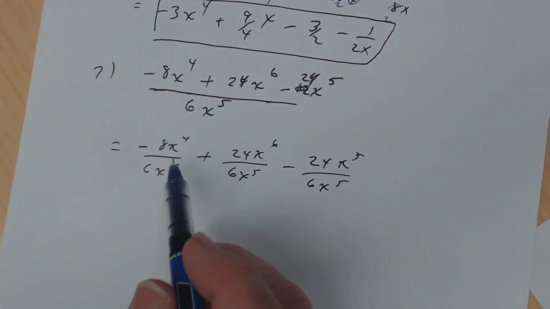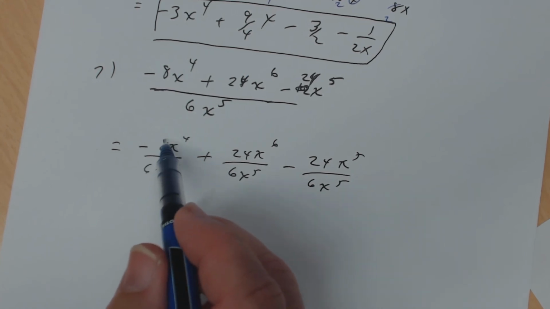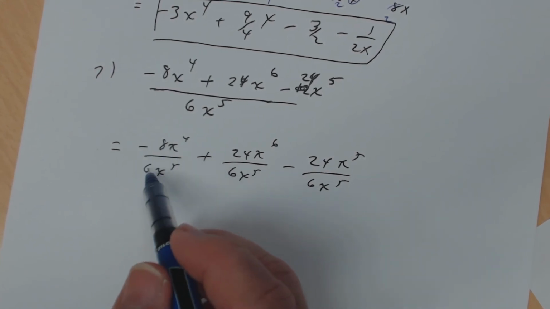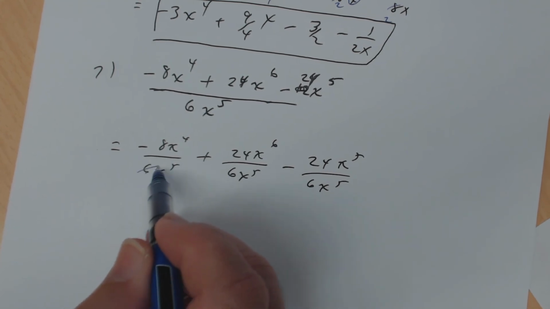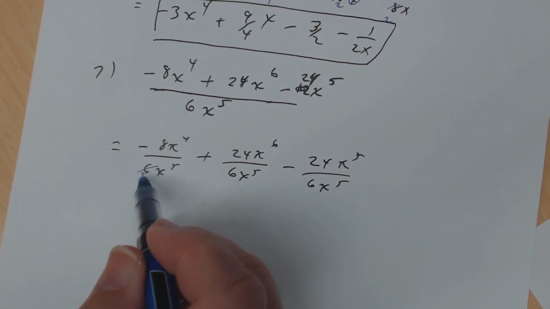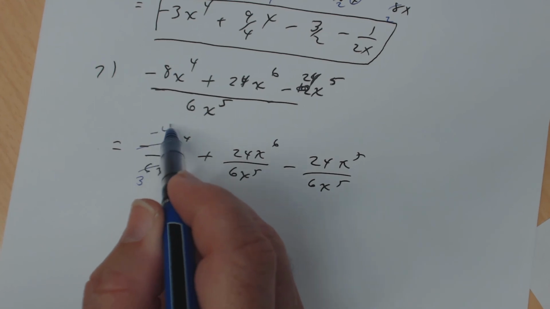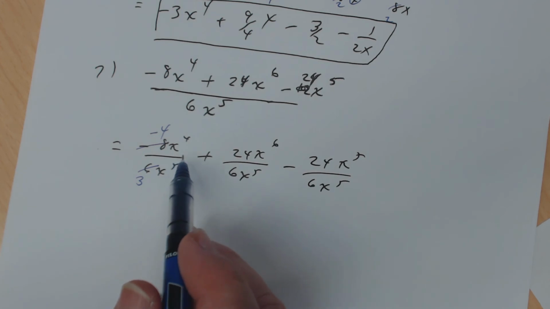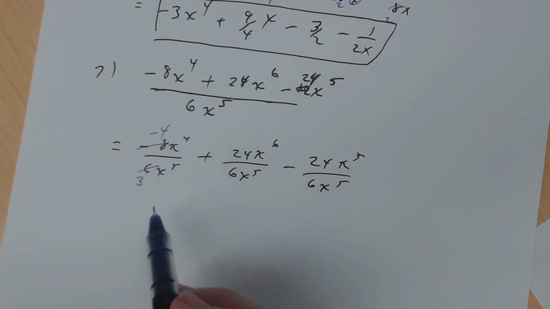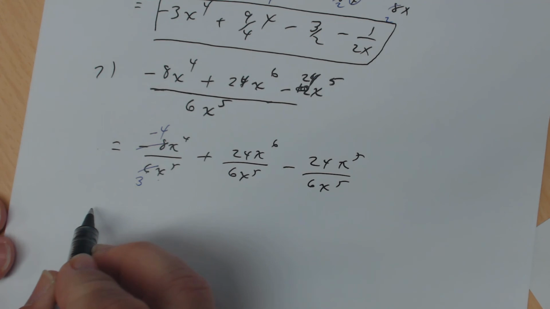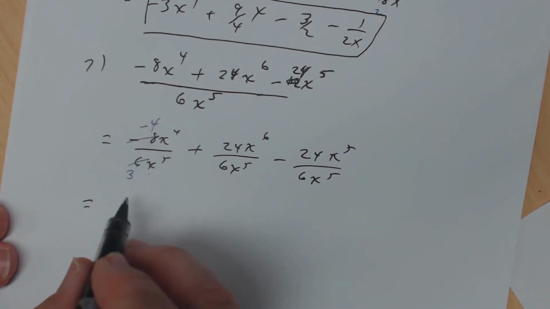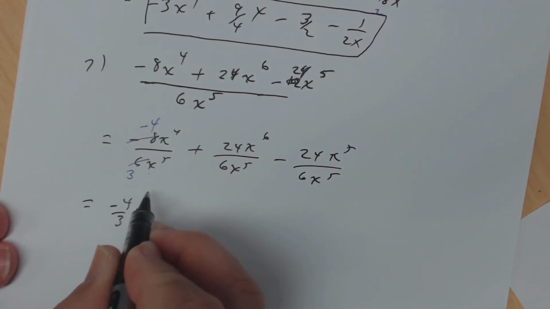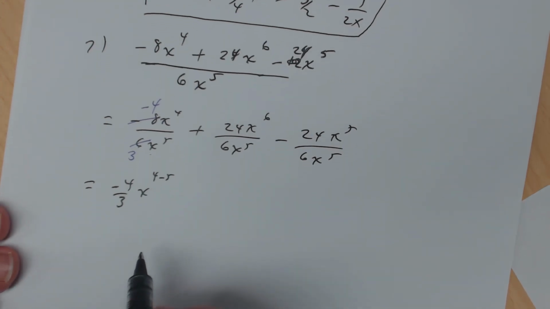Alright, here we have to be a little bit careful with this term. Here, I can reduce the negative 8 and 6. They're both divisible by 2. So 2 into 6 is 3, and 2 into negative 8 is negative 4. Now remember, when you're dividing like bases, subtract exponents. So really, we have to write it out just to show you. This becomes negative 4/3 x to the 4 minus 5. And so that becomes negative 4/3 x to the negative 1.